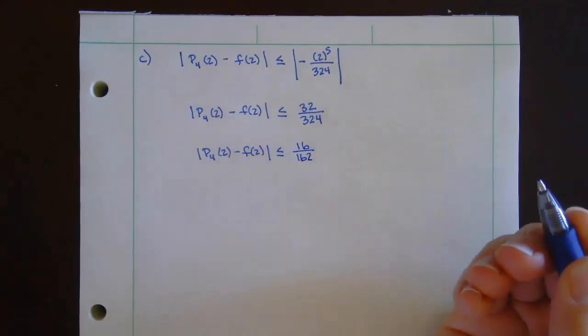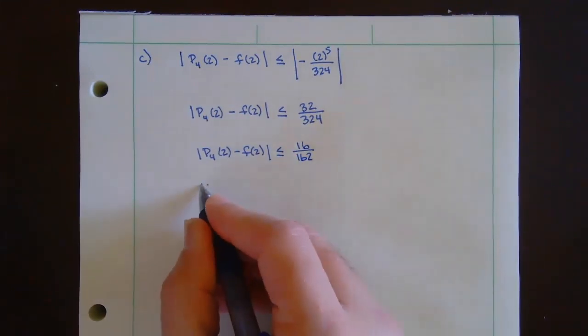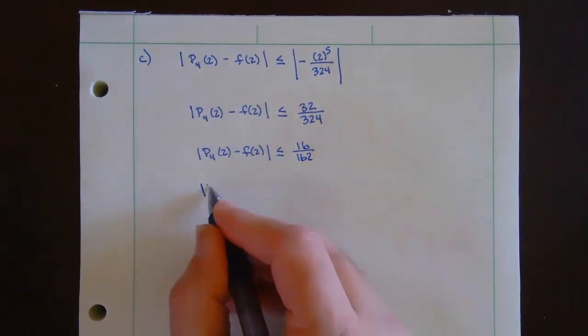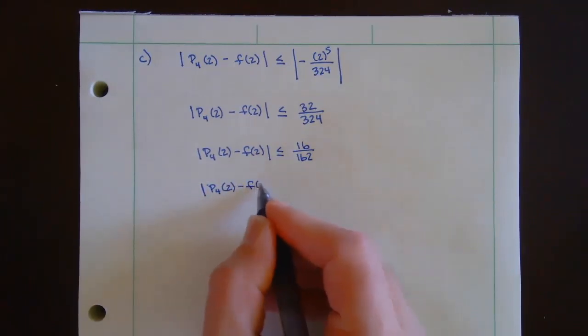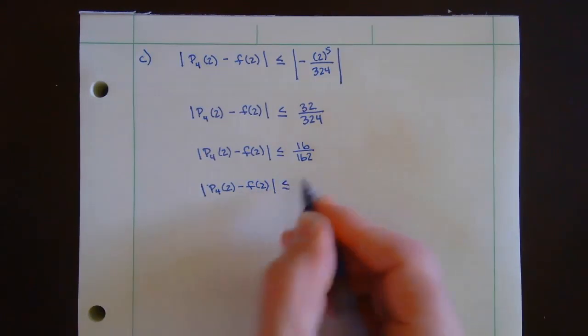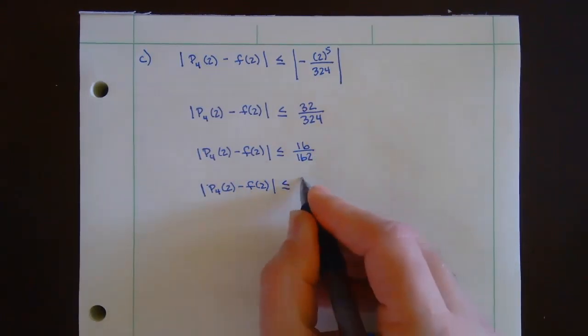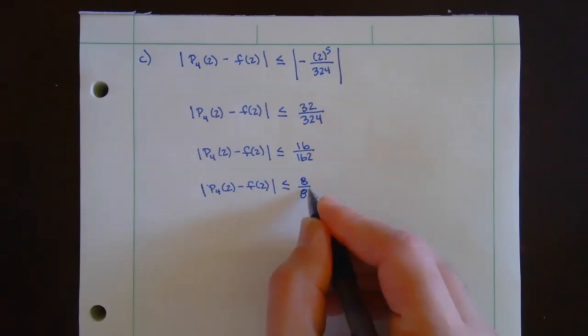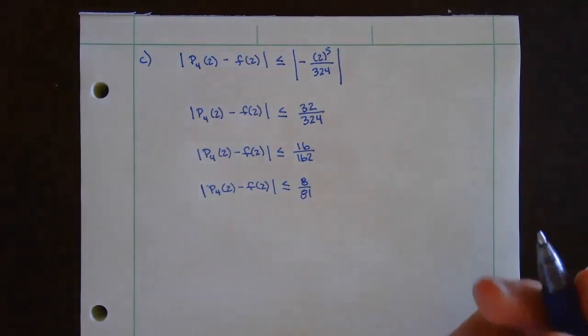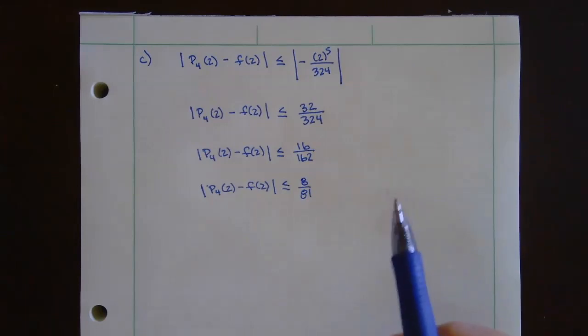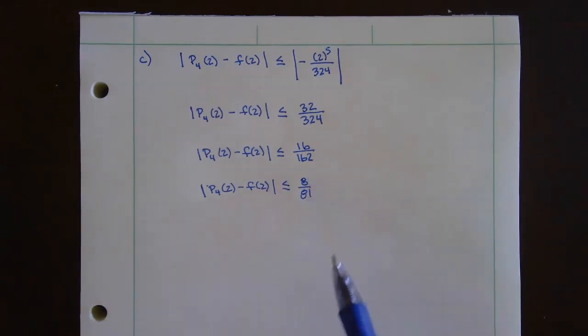And then I notice they're still even, right? You're going to have a calculator on the AP exam, okay? Because you can use a calculator on the entire test this year, okay? So this would be 8 over 81. And that's as far as you could go with the simplification, okay? So this error has to be less than or equal to 8 over 81, okay? And that's it, guys, okay? All right, so that's part C.